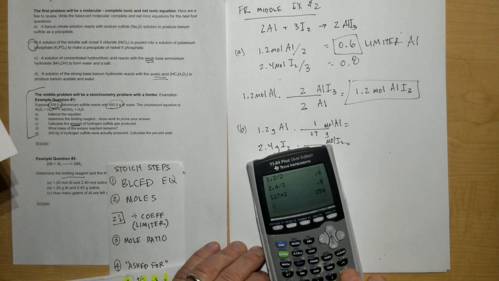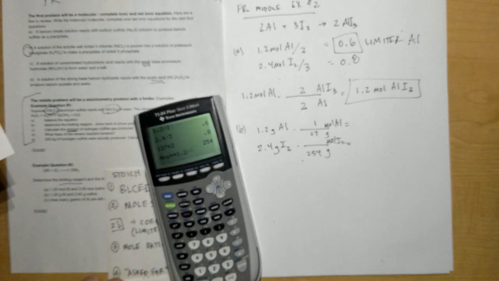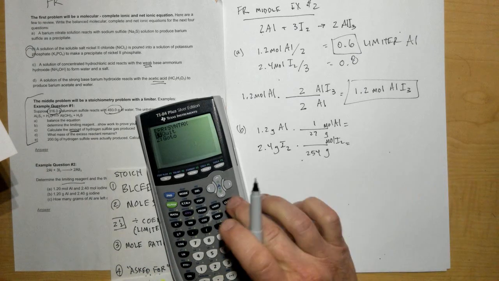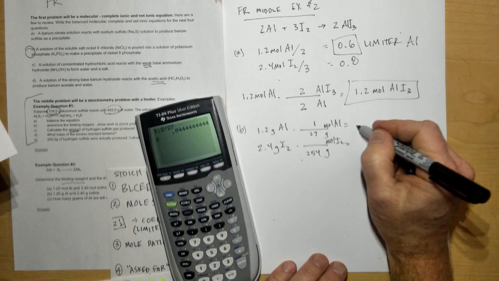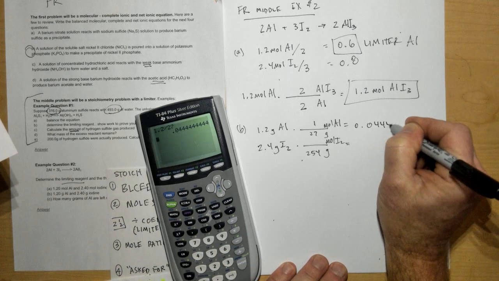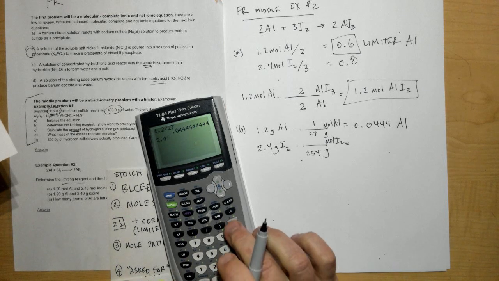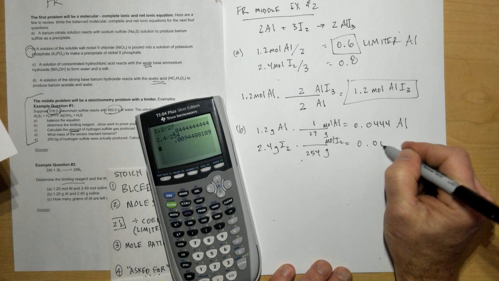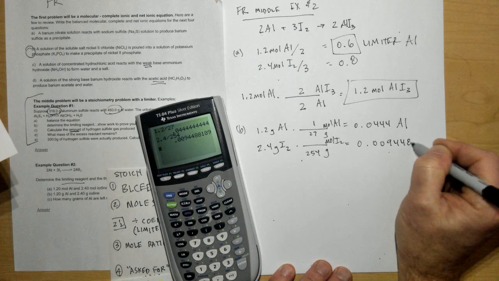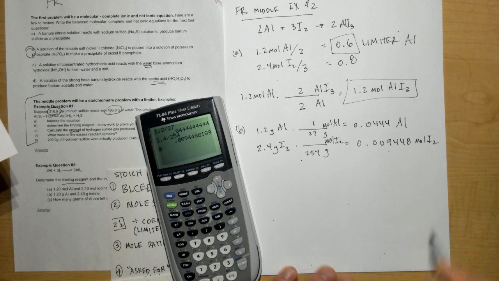So let's do the math on the calculator here to find the number of moles. 1.2 divided by 27 gives me 0.0444 repeating moles of aluminum, and 2.4 divided by 254 ends up being 0.009448, etc., and that's my moles of iodine.